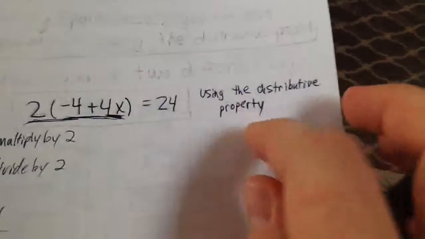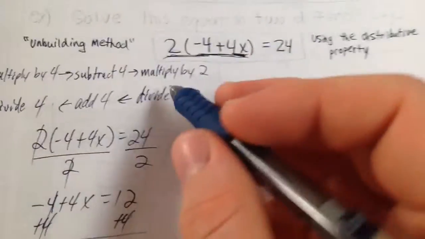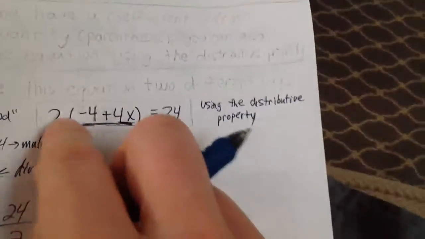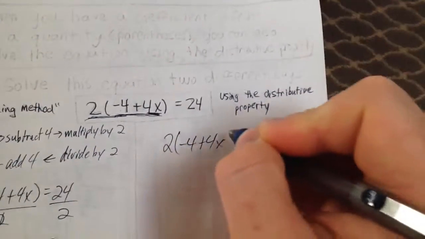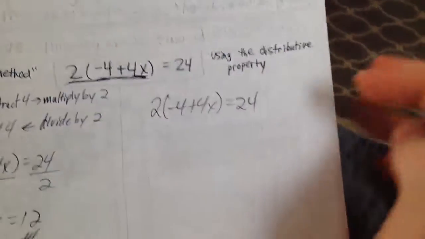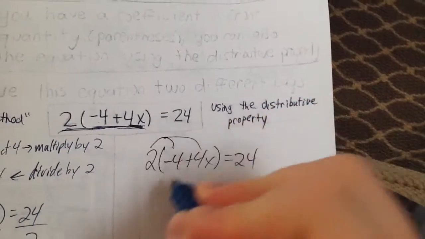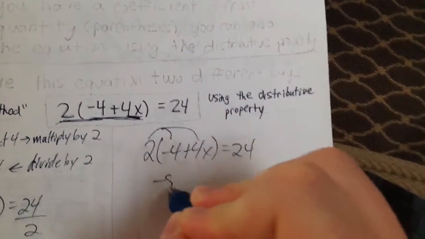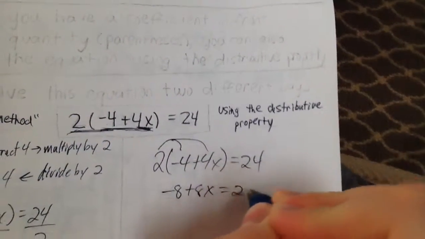Anyway, so to do it the last way, distributive property, you don't have to do it this way. I know a lot of you will want to do that first because that's the only way you've ever been taught before. But I'm just saying, here's another option. But I'll go -4 plus 4x. So you can do distributive property first, which I know is what a lot of you will want to do. So you do that. 2 times -4 is -8. 2 times 4 is plus 8x equals 24.